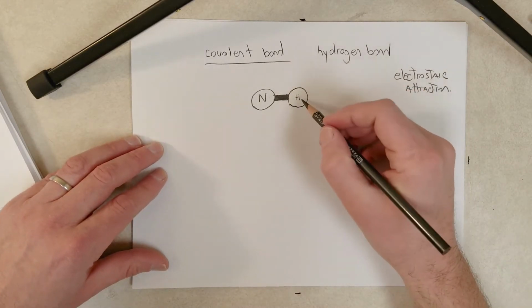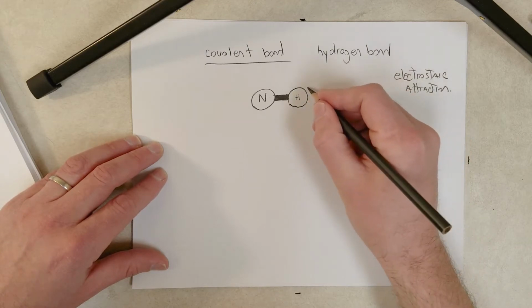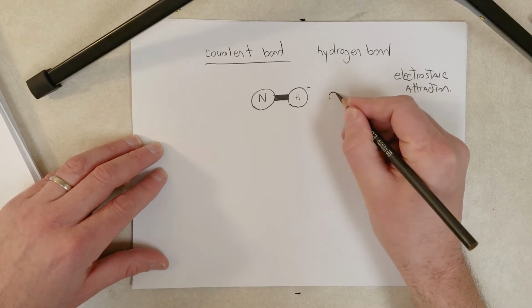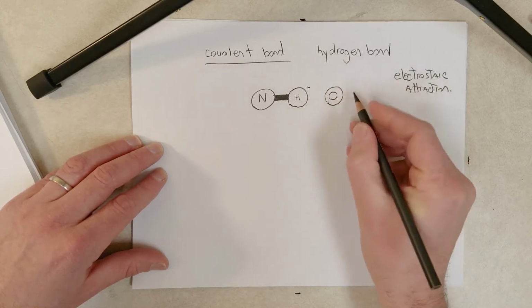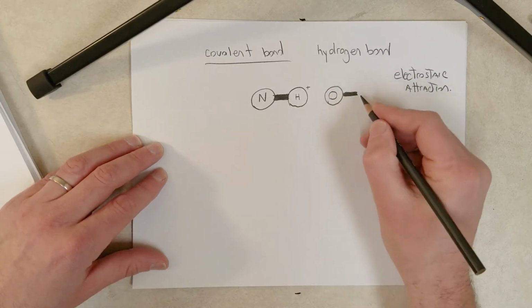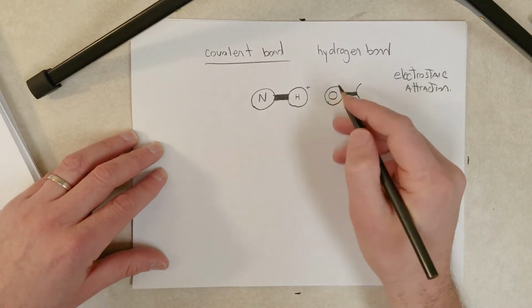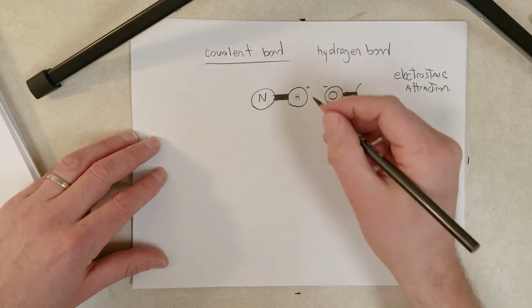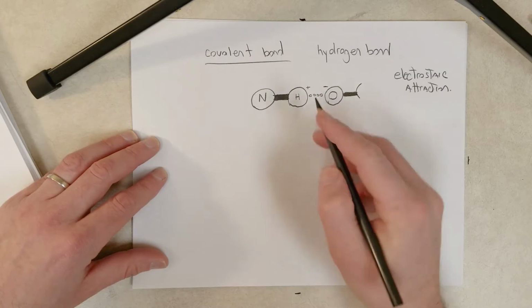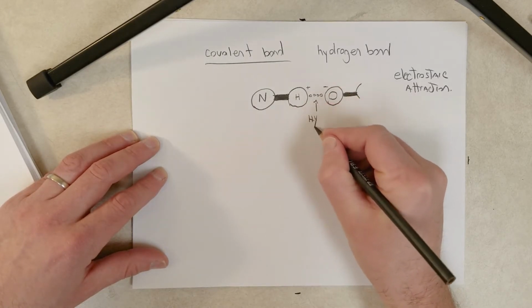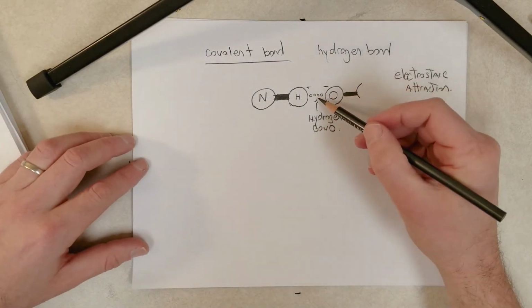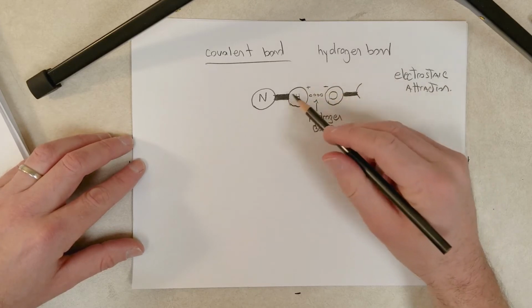So in this case, the hydrogen here has a slight positive charge, and let's say there's an oxygen over here, covalently bonded to another atom, and it doesn't matter what it is. This oxygen is negatively charged, so these can be attracted to one another, and this is a hydrogen bond. These bonds are relatively weak compared to covalent bonds.